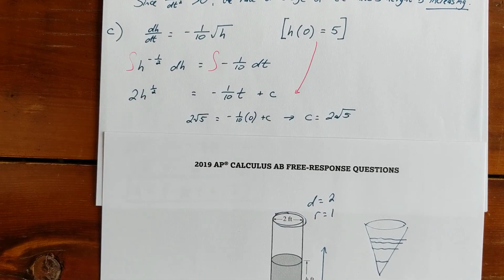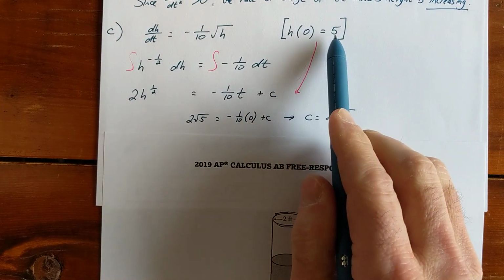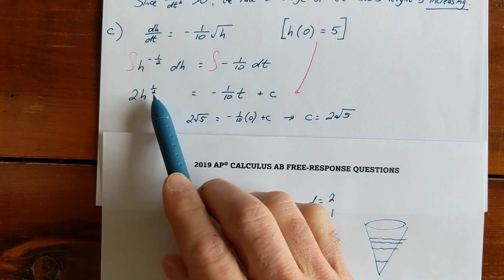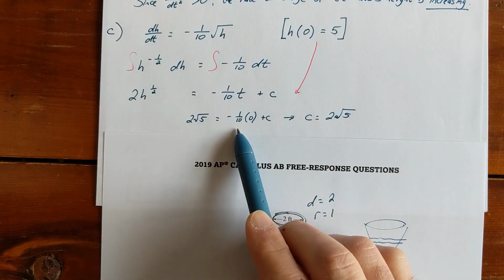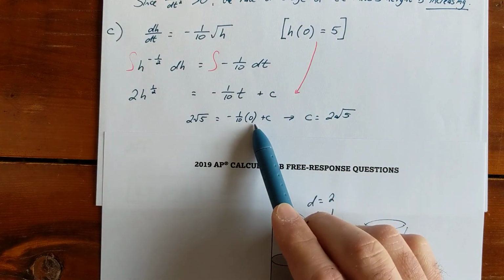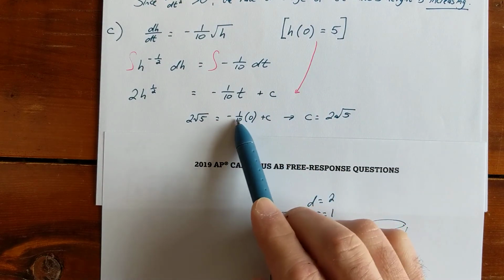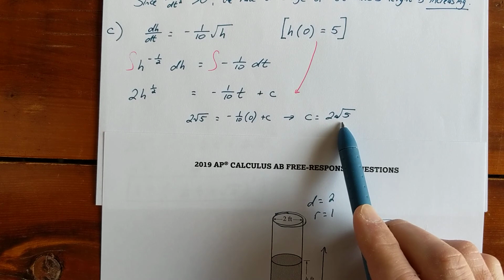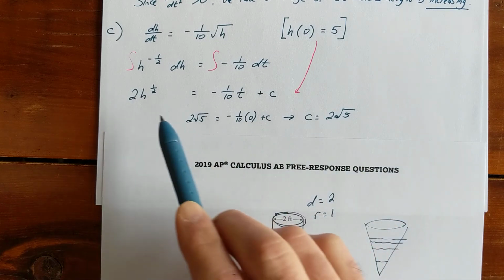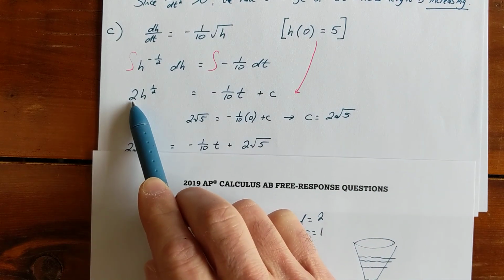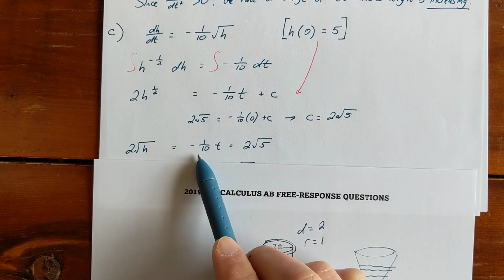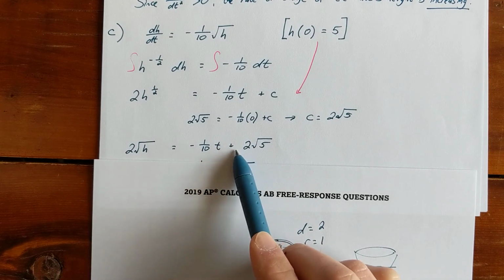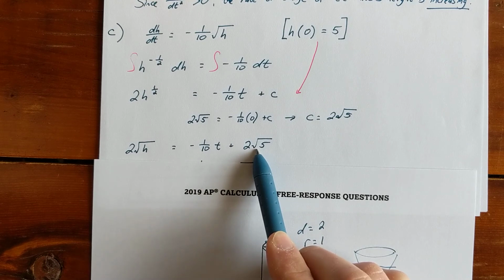So the h value was 5, so I did 2 times 5 to the 1/2, which I wrote as 2 root 5, is equal to a negative 1/10, t was 0, plus c. Well, that whole term just wipes out, and we end up with c equal to 2 root 5. So back to where we were on this line here, 2 square root of h is equal to a negative 1/10 t plus that c value of 2 root 5.